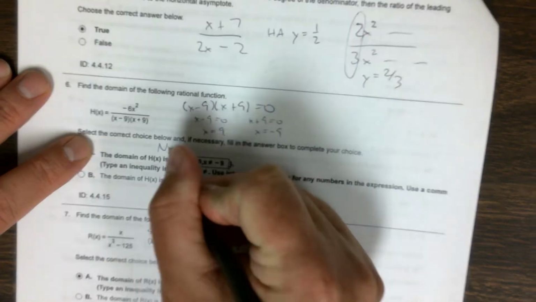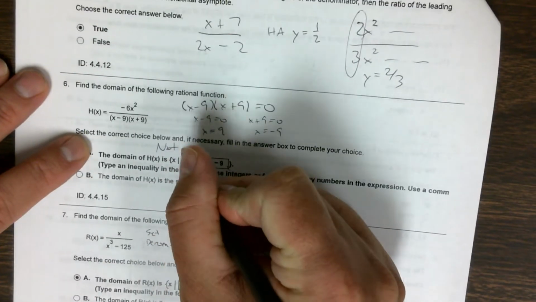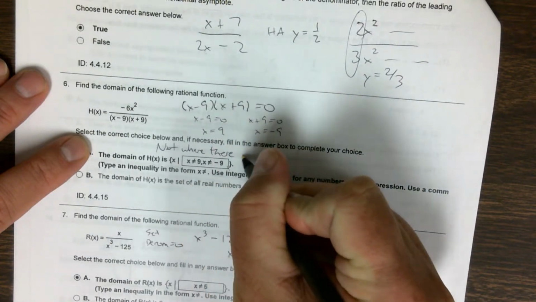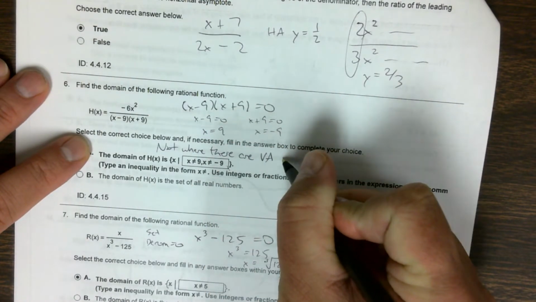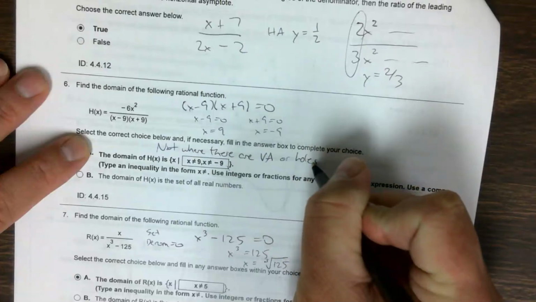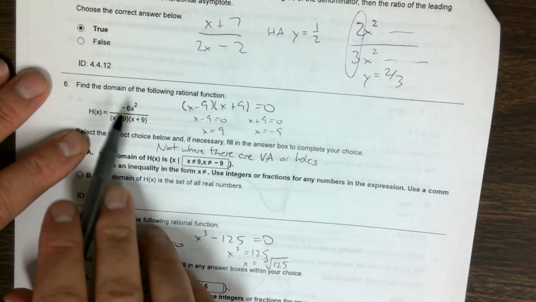Not where there are vertical asymptotes or holes. In this case, there are no holes because there's not x minus 9 or plus 9 up there.